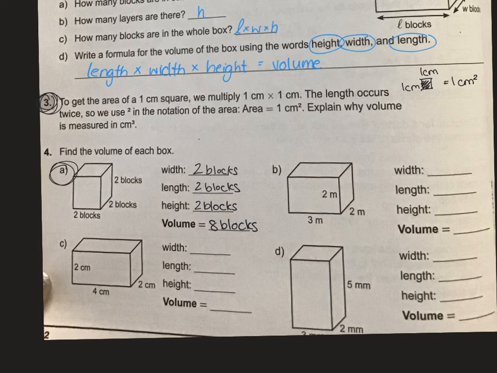When we get to volume, how many dimensions are we multiplying? We're multiplying 3. We have length, width, and height. So we'd have 1 centimeter by 1 centimeter by 1 centimeter. So 1 times 1 times 1 is 1.